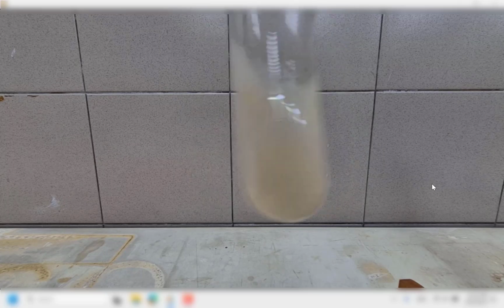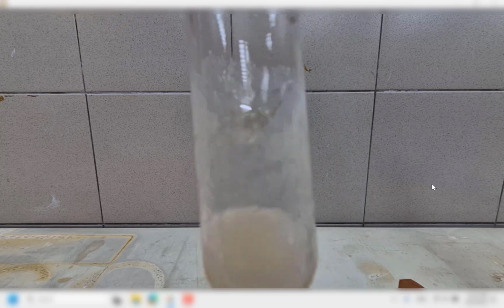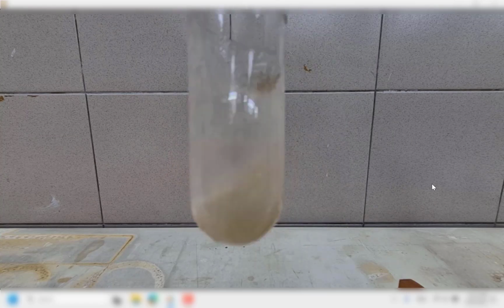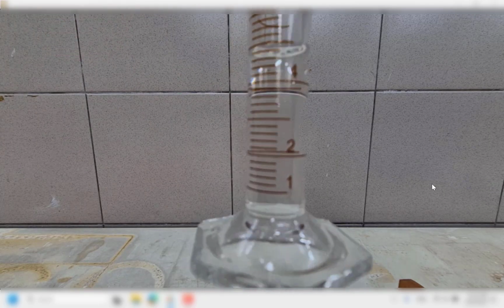Okay, so later on you need to continue observing the wall. Observation here you might want to write will be white PPT, some of it turns brown, etc. So you need to have that kind of in mind. Then after that we'll continue to add in more sodium hydroxide.